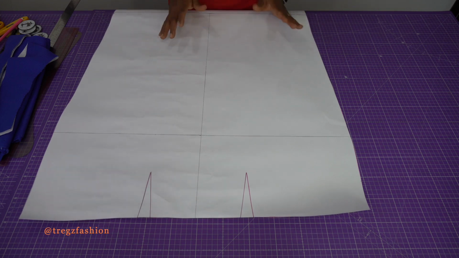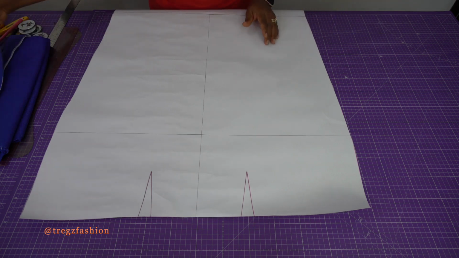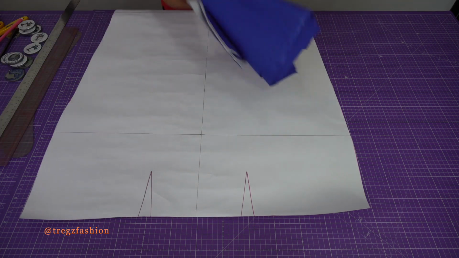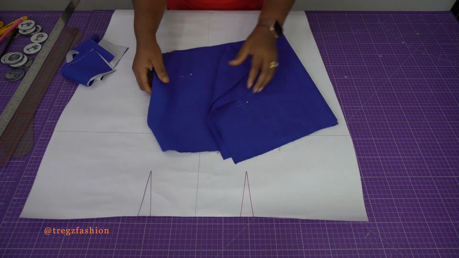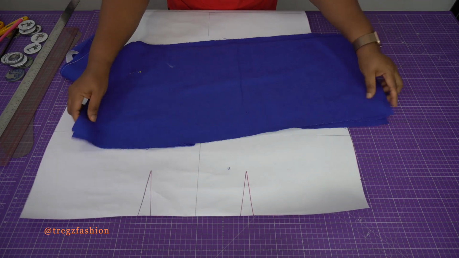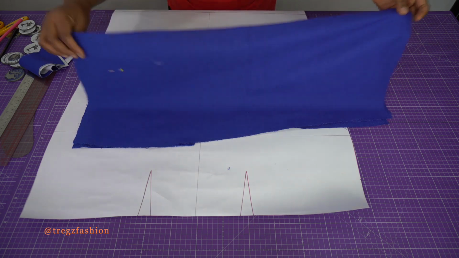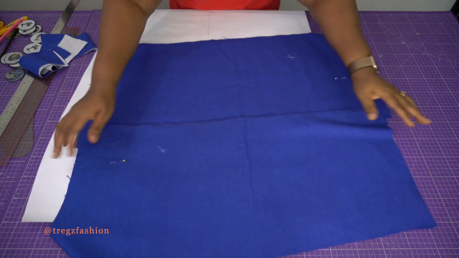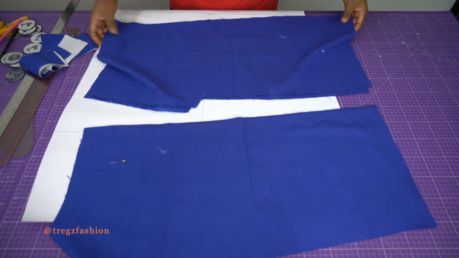So to start drafting patterns for this twist knot skirt, you are going to need your basic skirt. So you're going to draft your basic skirt first and then actually cut it out, or at least create the patterns. I've already done that. You see, I've drafted this is my basic skirt. This is a pencil skirt, just the basic. This is the center front and this is the back.